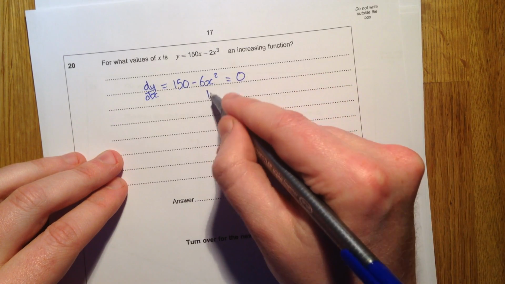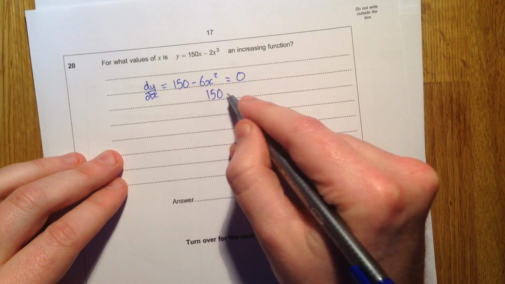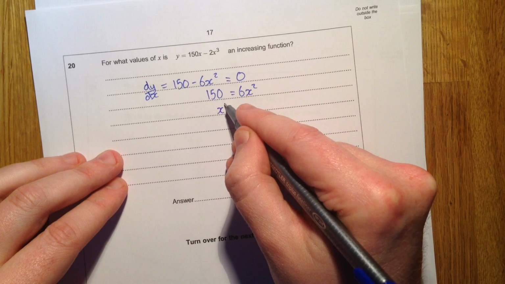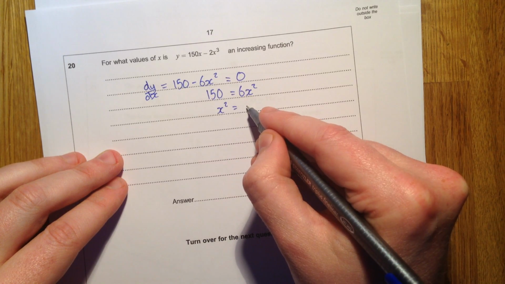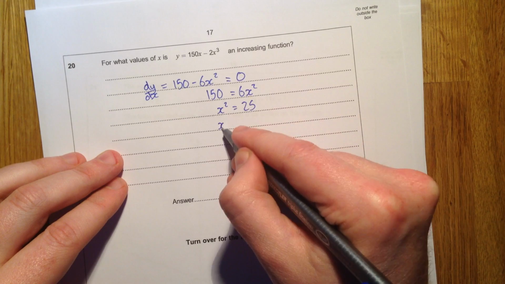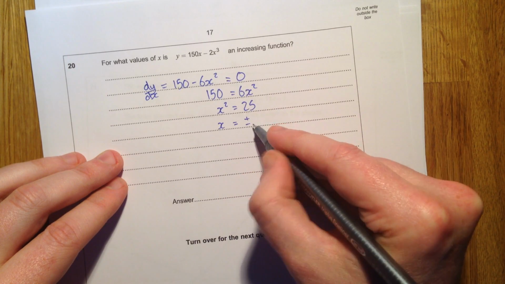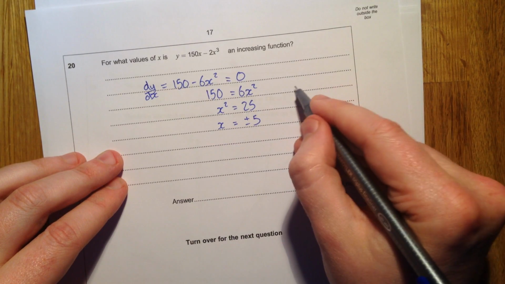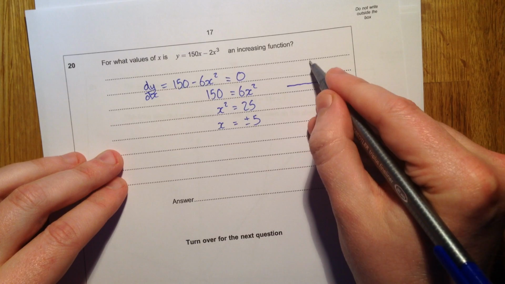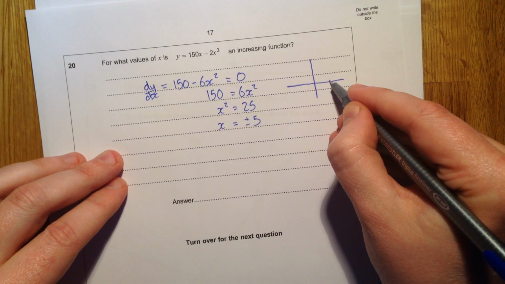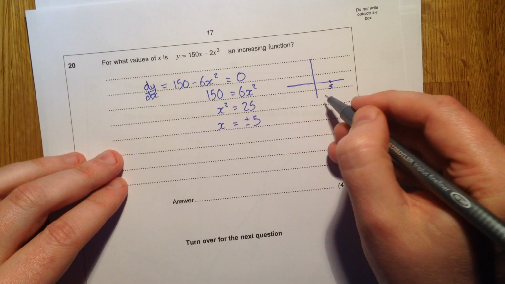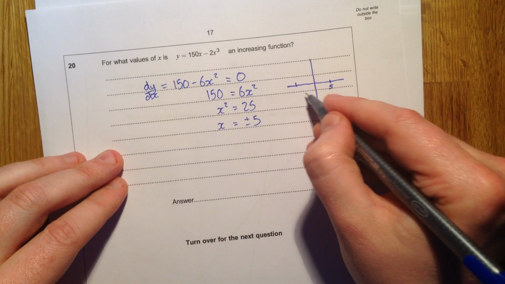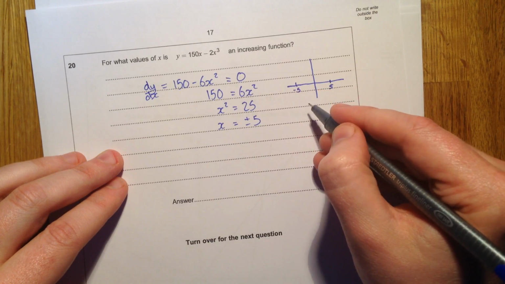So 150, if I rearrange that, add 6x squared to both sides, is 6x squared. So that means that x squared, if I divide both sides by 6, will be 25. So x is plus or minus 5. So that's when the gradient is 0. So if we picture our graph, at 5 the gradient is going to be 0, and at negative 5, it's going to be 0.